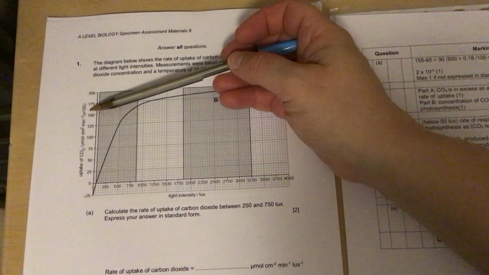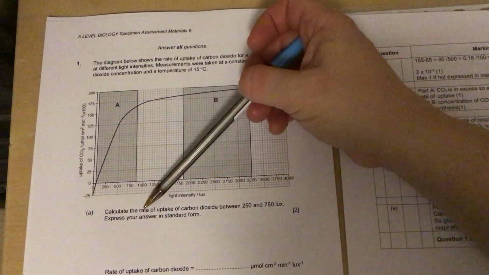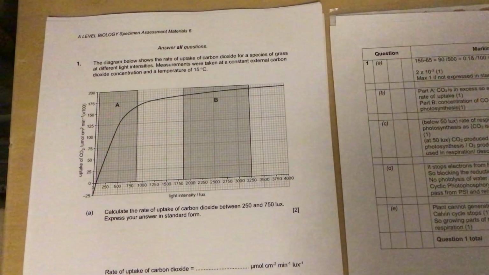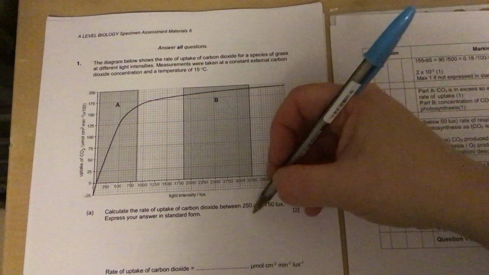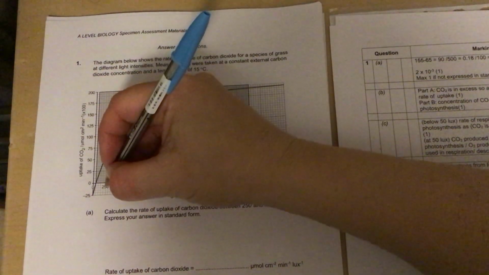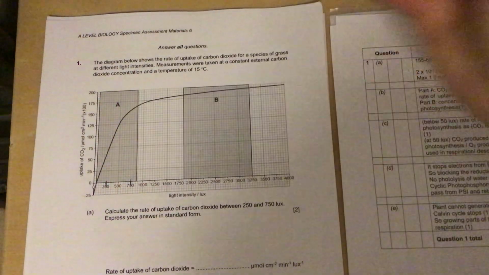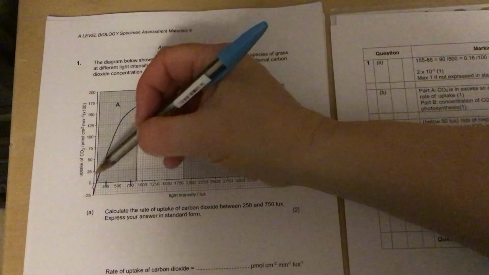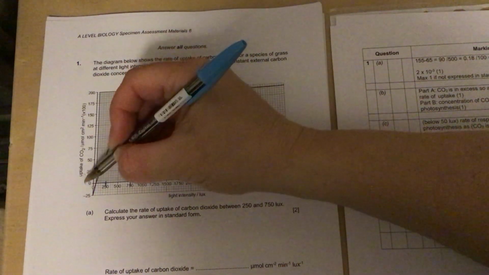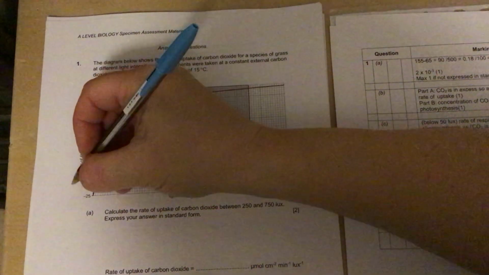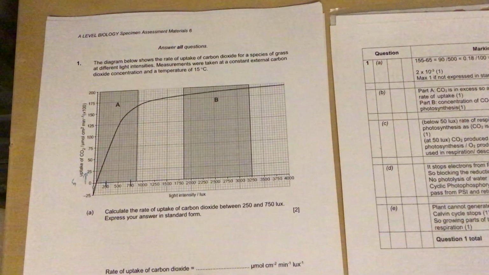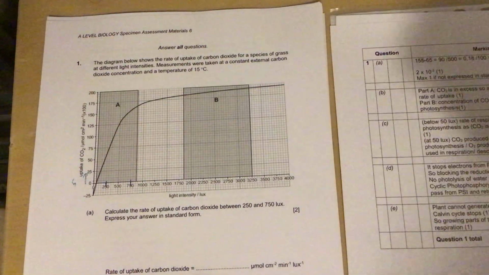So how did you calculate a rate? It's the change in y over the change in x. So let's have a look from 250 to 750. The other thing that is a bit awkward for you to see is the scale on the x-axis. If you're counting your scale properly, you will spot that every small grid is actually 5. So uptake of carbon dioxide is in 5, whatever that long unit is.